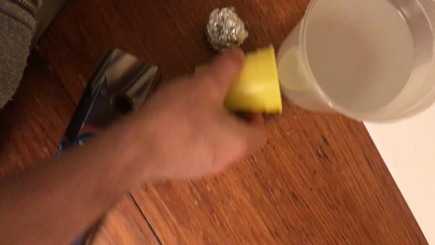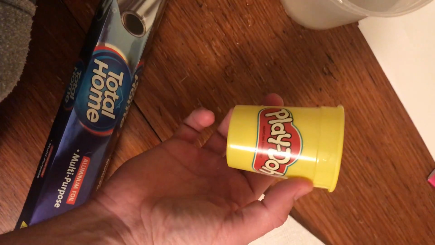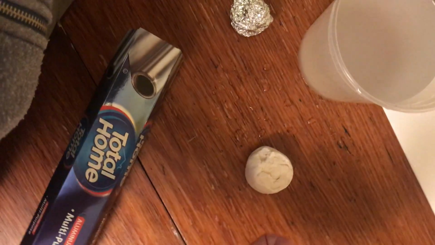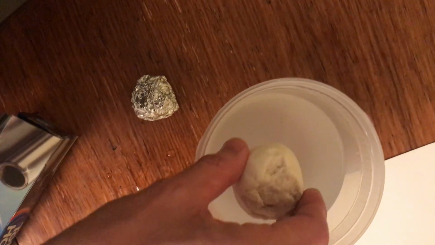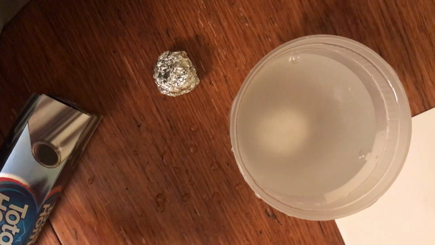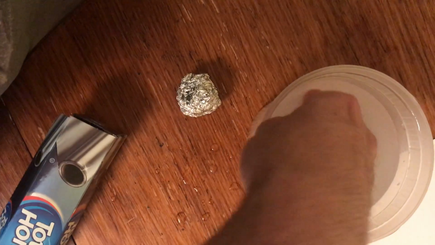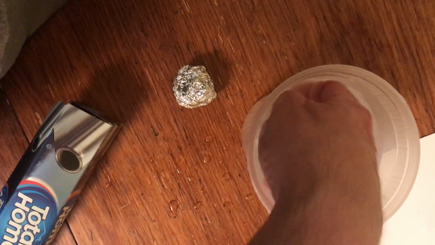Now, a couple of things here. I went out today. I know I shouldn't be going out, but I needed stuff for this video. Got myself some Play-Doh, right? Got a little ball of Play-Doh here. It's about half of a container of Play-Doh. And if I put it in the water, boom, right? Obviously, Play-Doh is more dense than water because this solid mass of Play-Doh, and it's a bit gross, sunk.